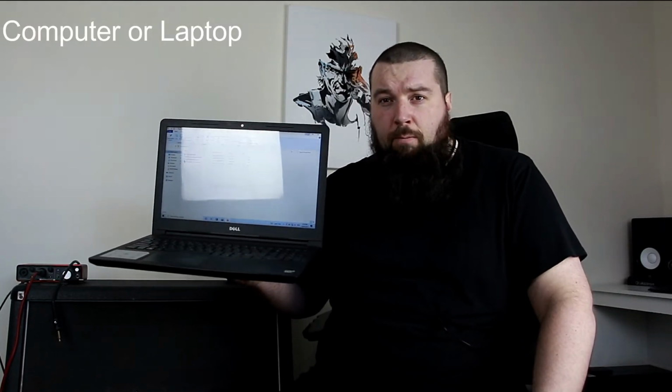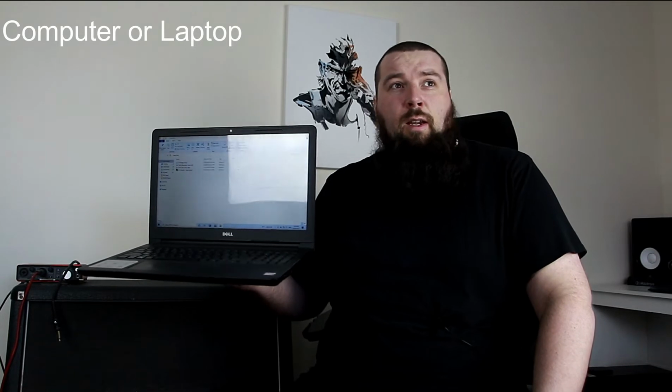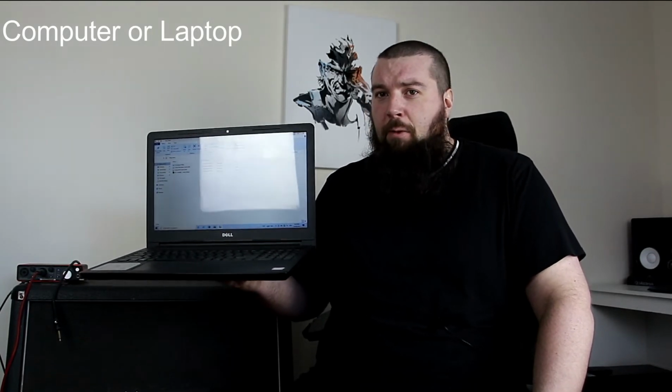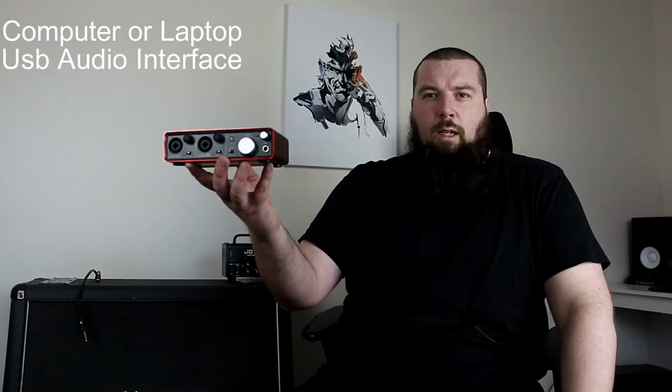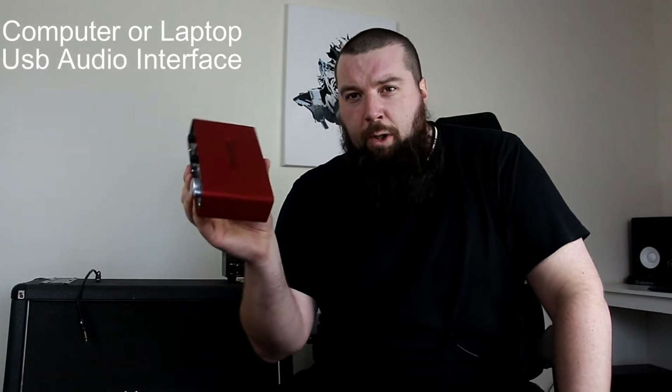Let me go and list through the things that you will need to do this setup. So, first of all, you will need a computer or a laptop that has a USB port, and it's probably got at least 4, but probably ideally 8 gigabytes of RAM in it. You want something with decent processing power. You also need a recording interface.